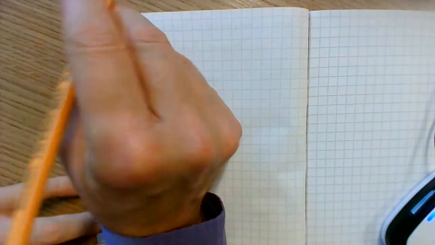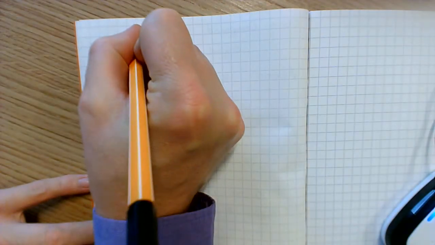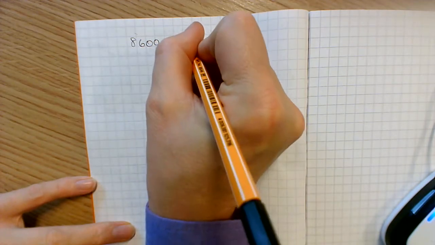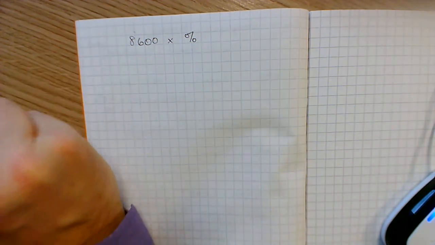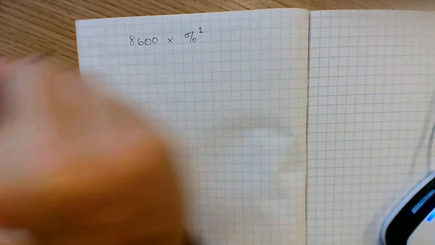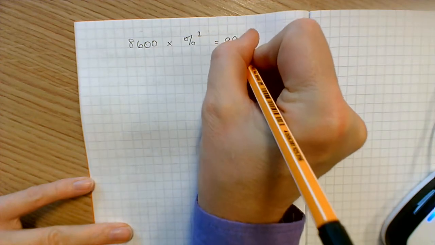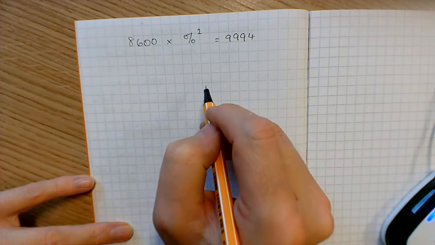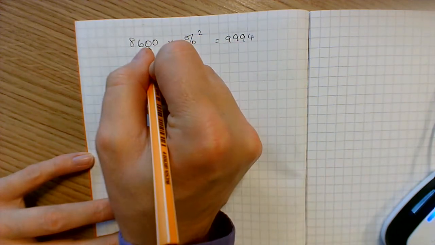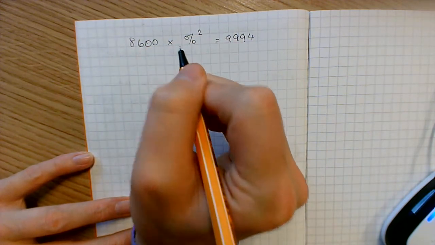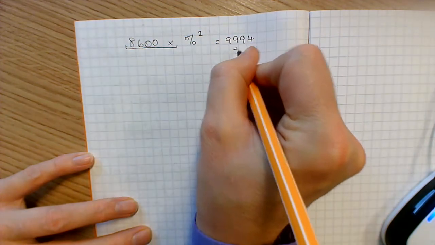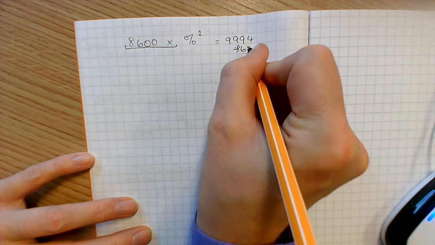We've got £8,600 has a future value of, so I'm multiplying by some percentage which I don't know, and that's the power of 2, and that's going to give me a final answer of 9,994. Okay, so I'm actually just setting up an equation and trying to solve the equation. Remember this is a percentage multiplier, not the actual percent. So if I undo this multiplying by it, I'm going to divide this by 8,600.